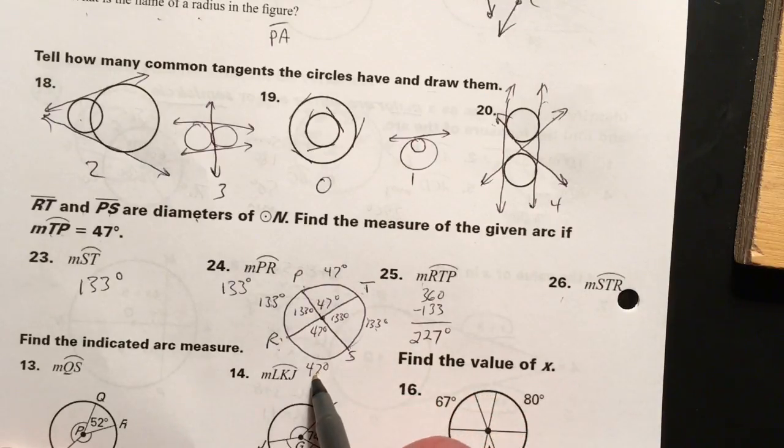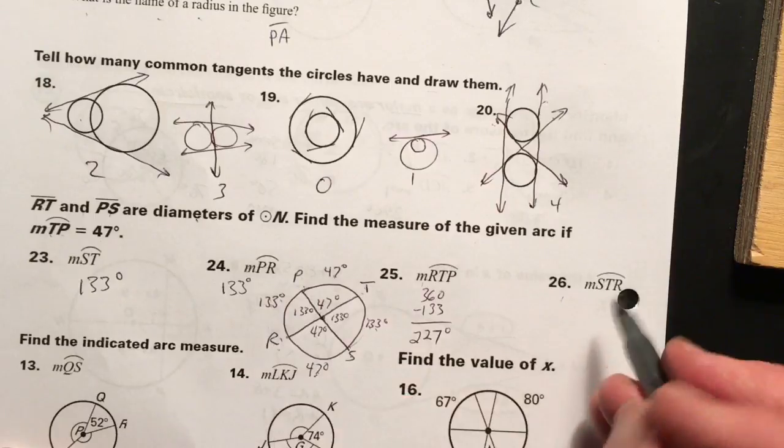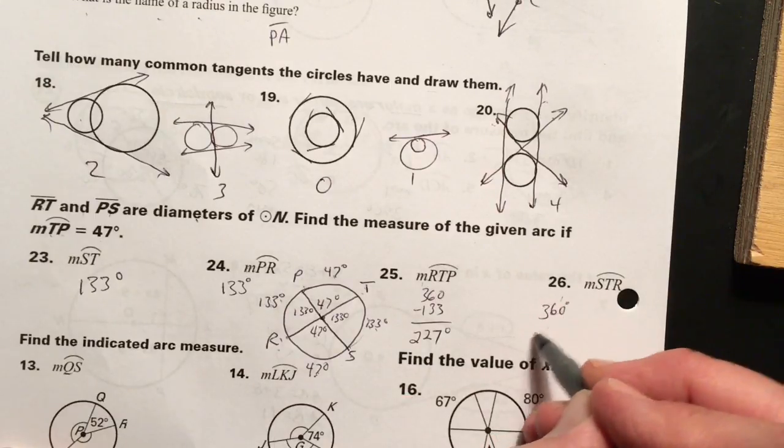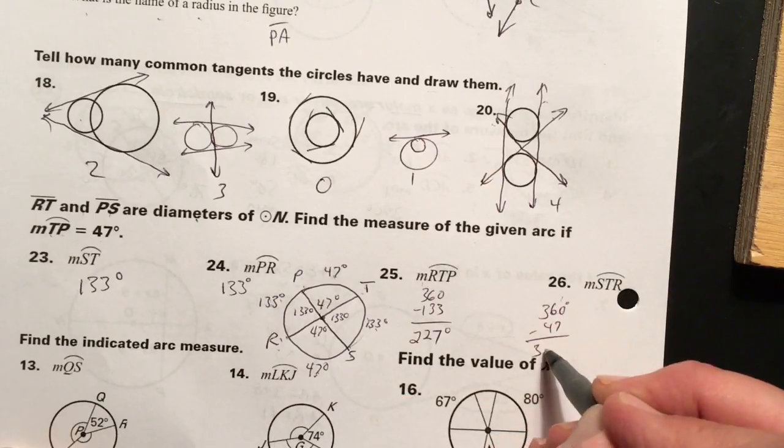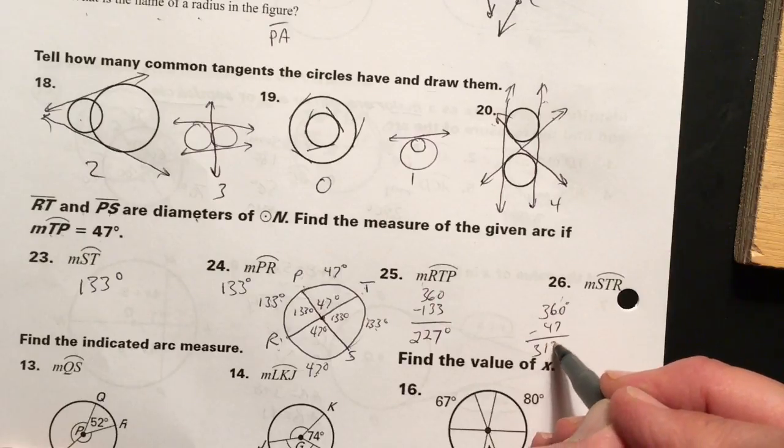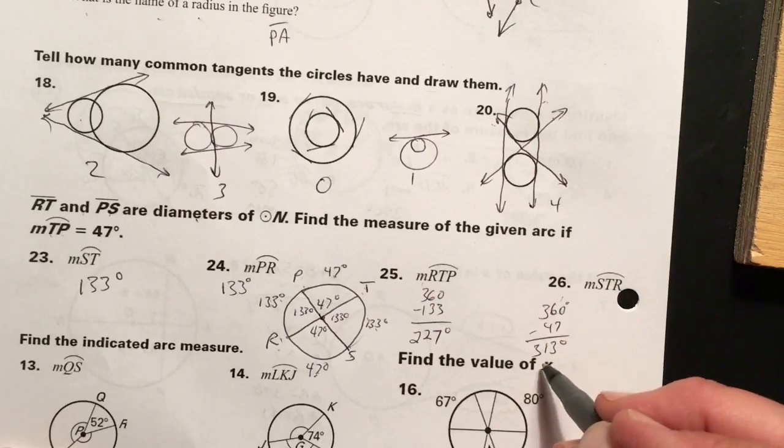And last one, STR, S, T to R. Again, I'm going to subtract the 47 from 360 instead of adding these three numbers up. So 360 degrees minus the 47 is 313 degrees for STR.